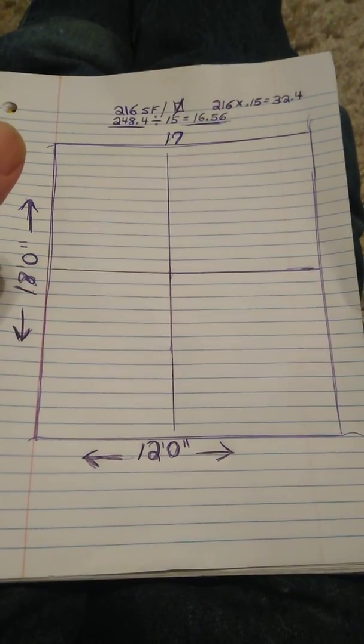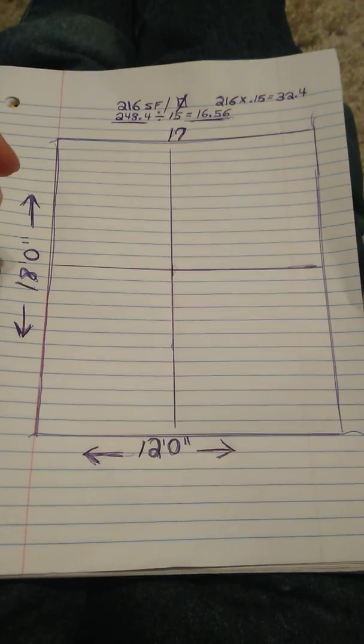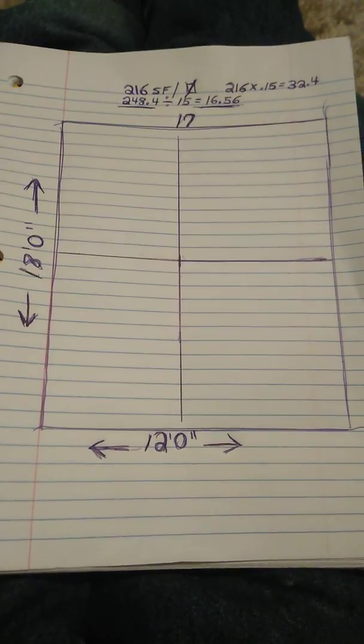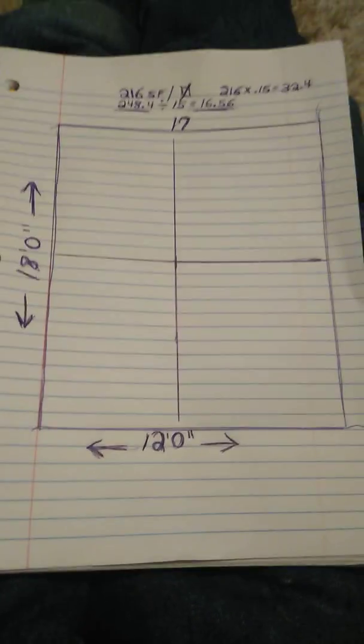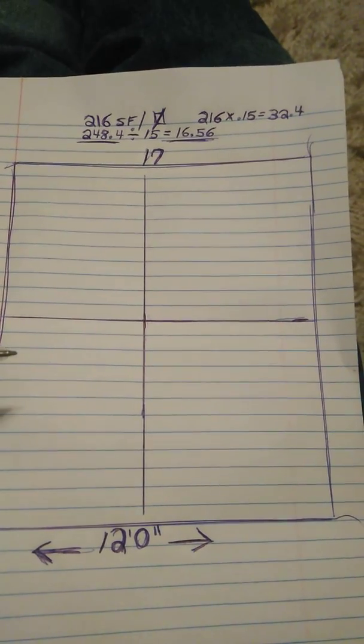Now, here comes the part for all you math lovers out there. Hold on one second, please.